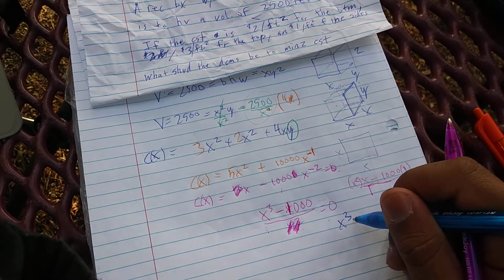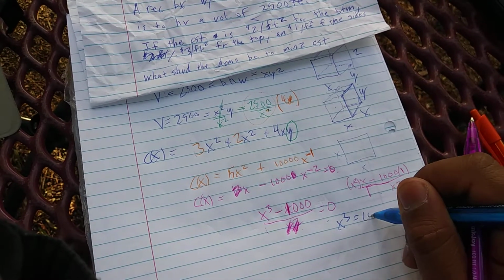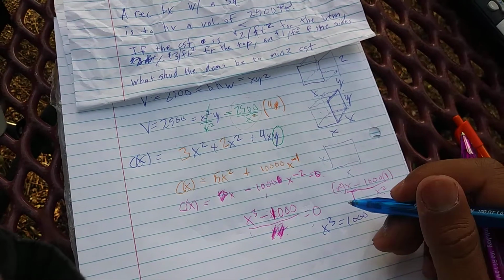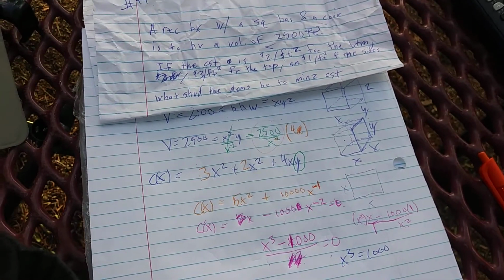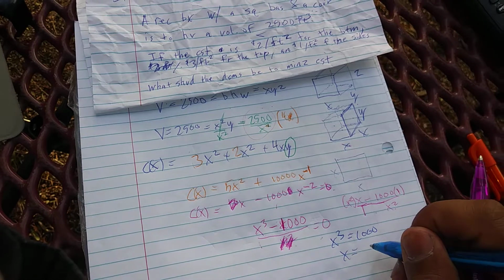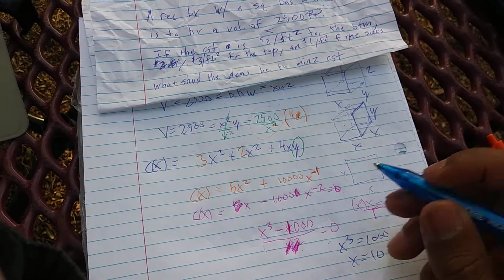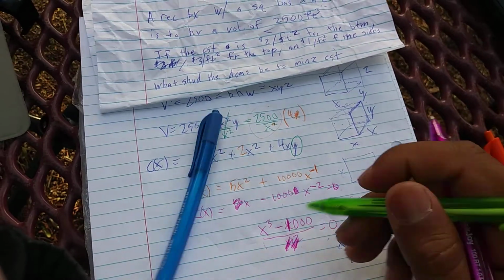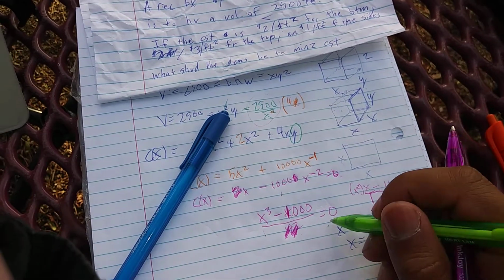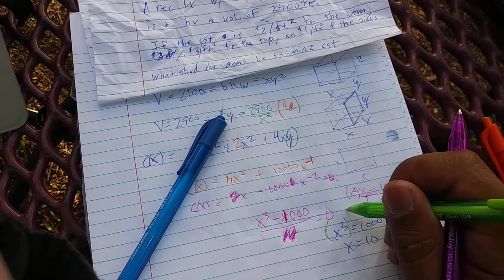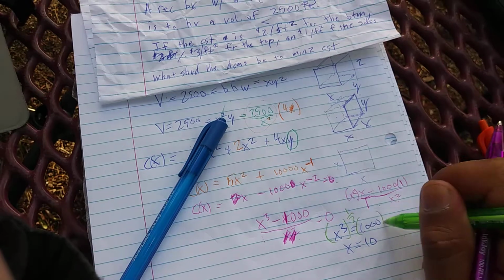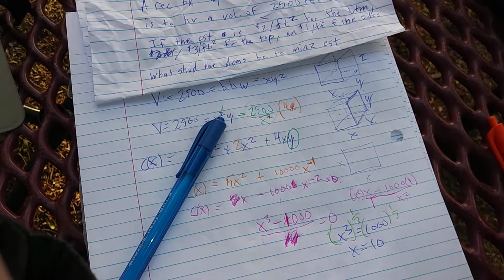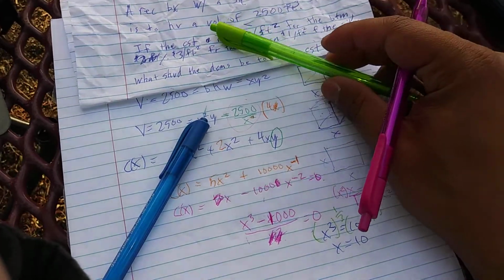X cubed equals 1,000. 10 times 10 times 10 is 1,000. So x equals 10. You just cube root this whole thing.